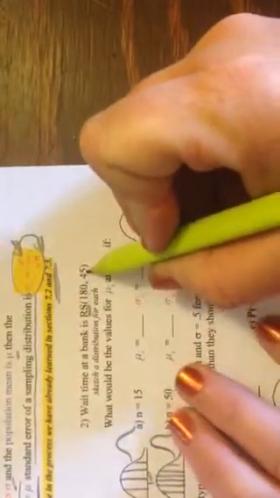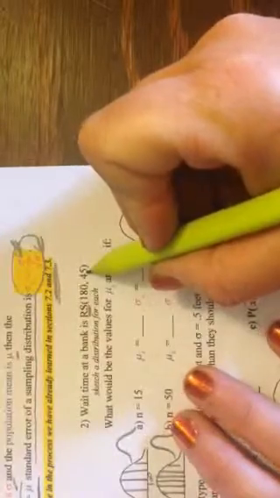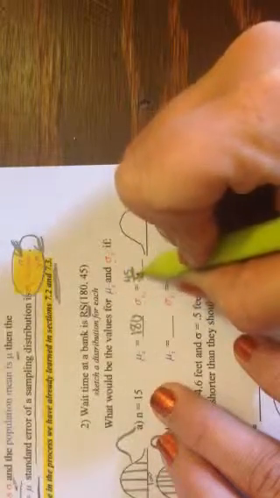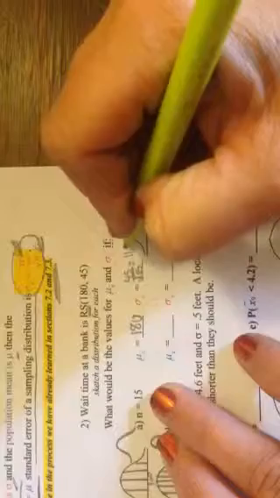Okay, so we come over here. Now this is right skewed with a mean of 180 and a standard deviation of 45. What would the values of the sample mean and the sample standard deviation become? The sample mean stays the same. The standard deviation becomes the standard deviation divided by the square root of the sample size, and that's 11.6.